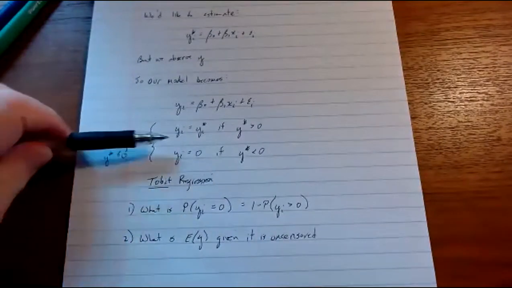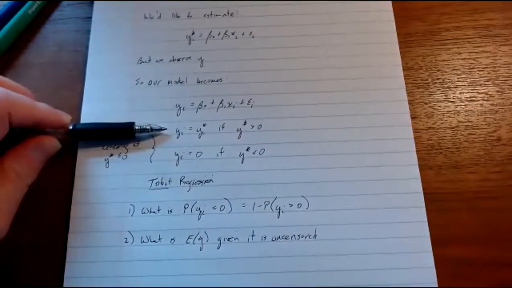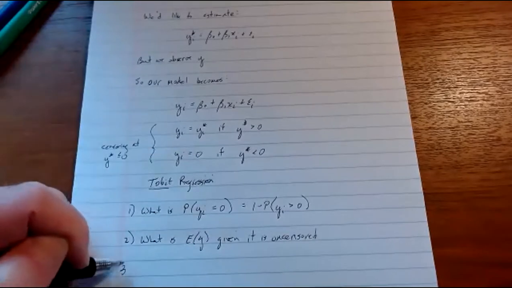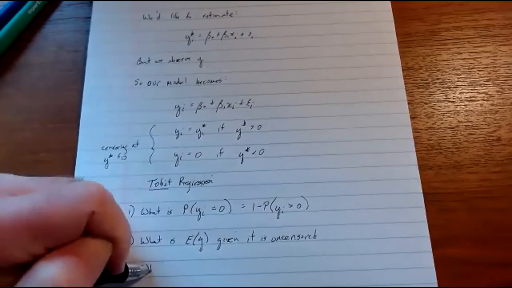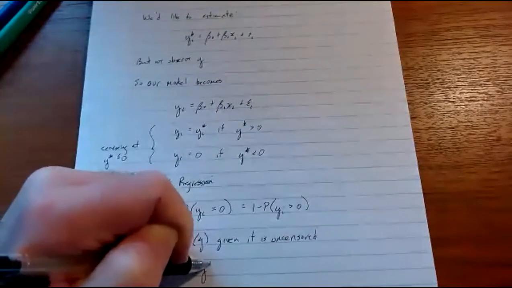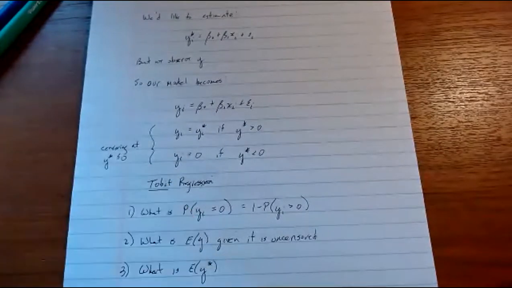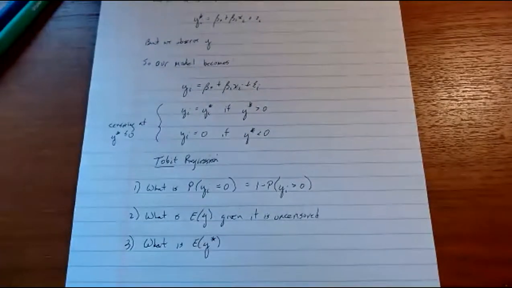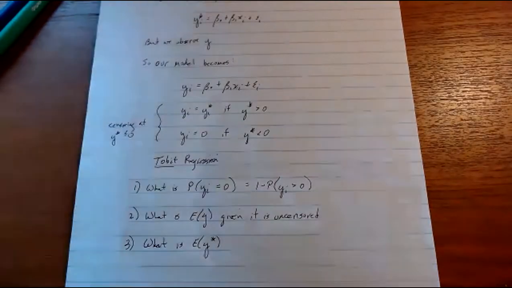So if we just restrict ourselves to these values that we can observe, what's the expected value of y there? We might ask, what is the expected value of y star, the latent variable? It would be nice if we could get an estimate of that, since that's the thing we're actually setting out to estimate to begin with. And one other thing.